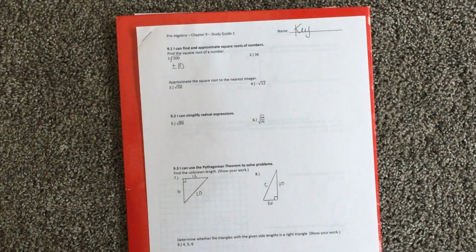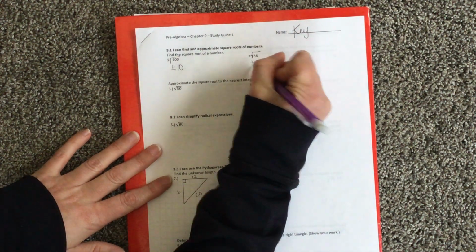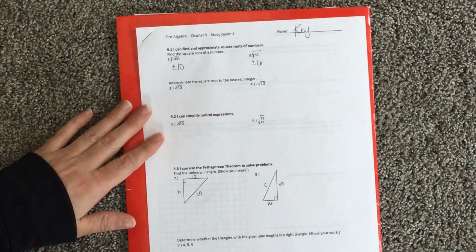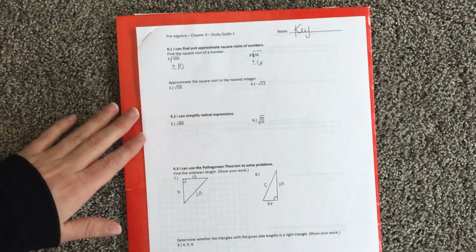Same with 36. When you take the square root of 36, you're going to get two answers, a positive 6 and a negative 6. If you don't put that plus or minus, or if you don't put your two answers, you will get a point taken off.